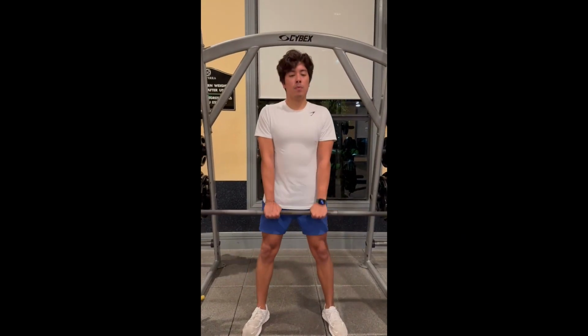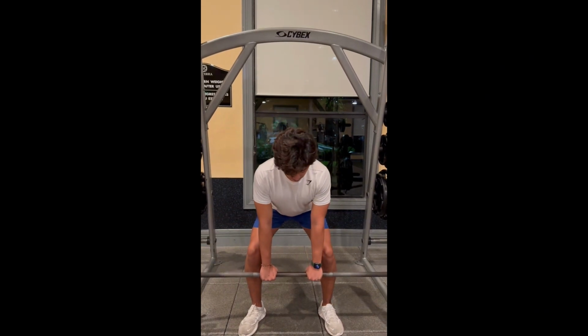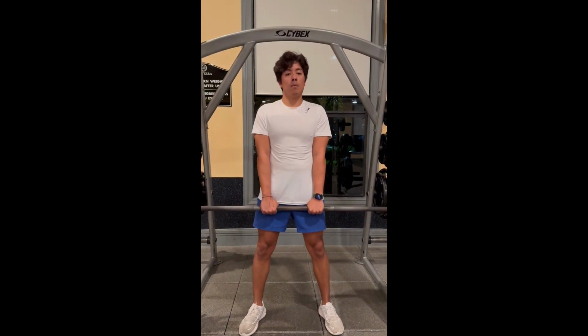The second exercise is a deadlift, which produces hip extension as well when coming up from the eccentric phase.